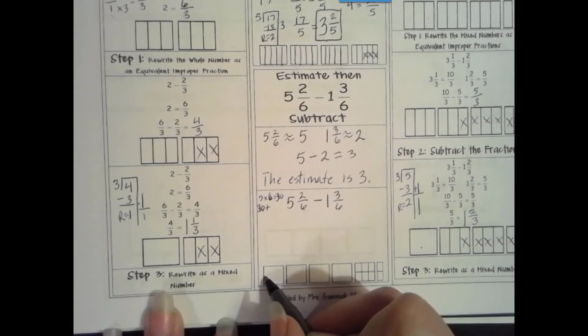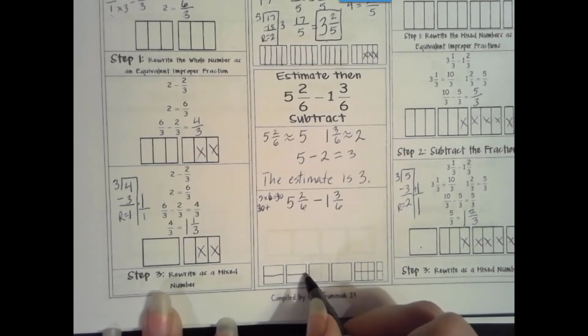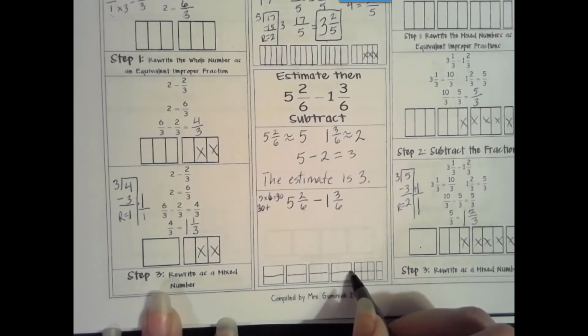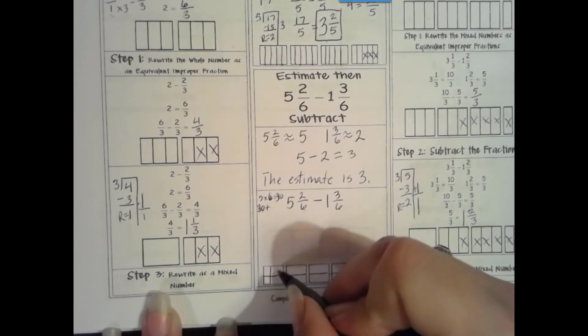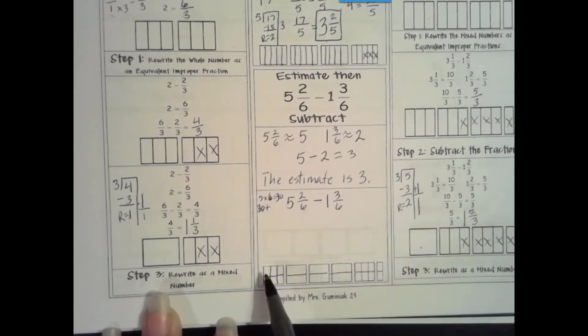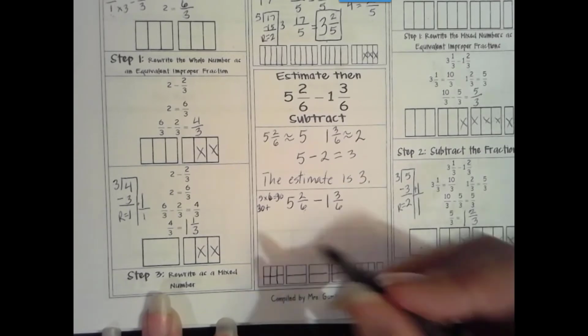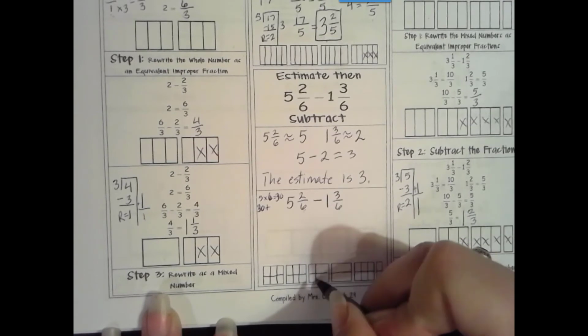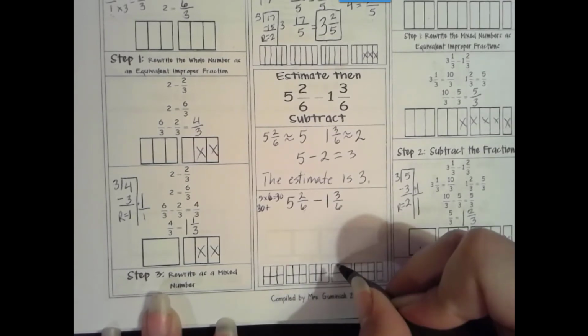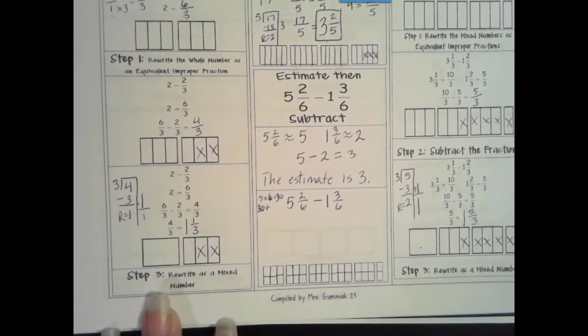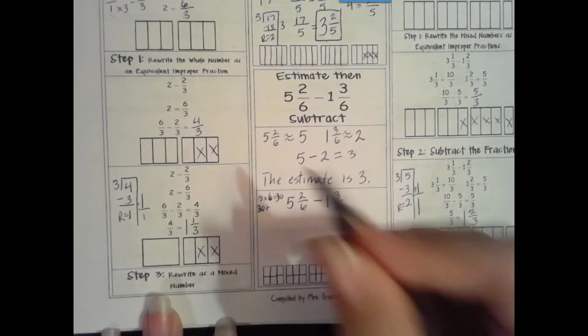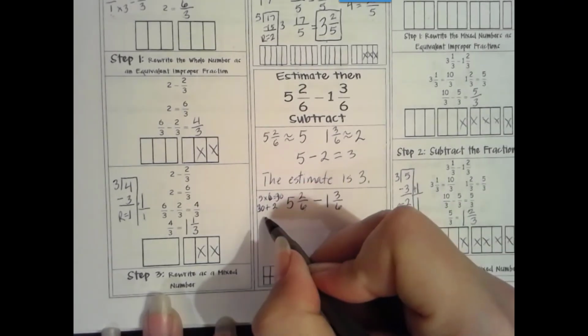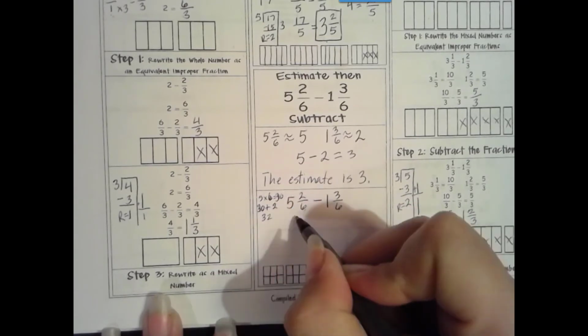So if I take all of these and cut them into 6 pieces, you can cut them into thirds and then each of those in half, and that's an easier way to get 6. I have 6, 12, 18, 24, 30, plus the 2 I already have gives me 32. So I get 32/6.